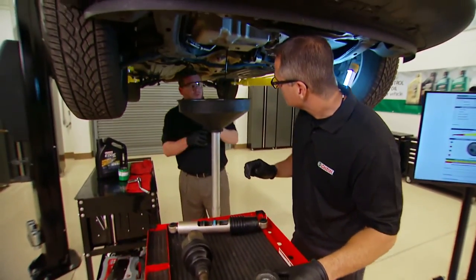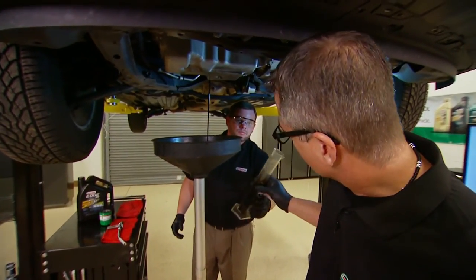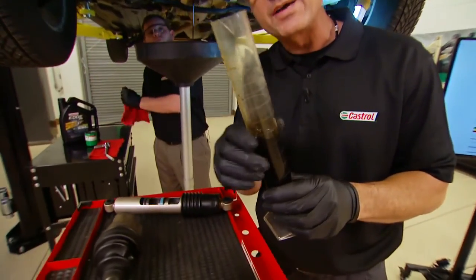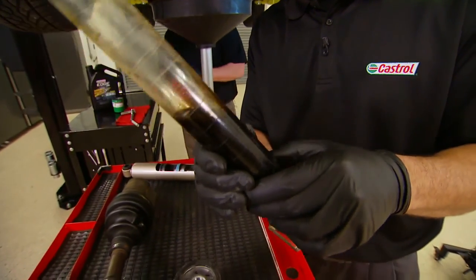John, I was able to catch some of our used oil if you'd like to show. Yeah, and this is a perfect reason why they're counting on you to do the oil change. This oil here is spent.